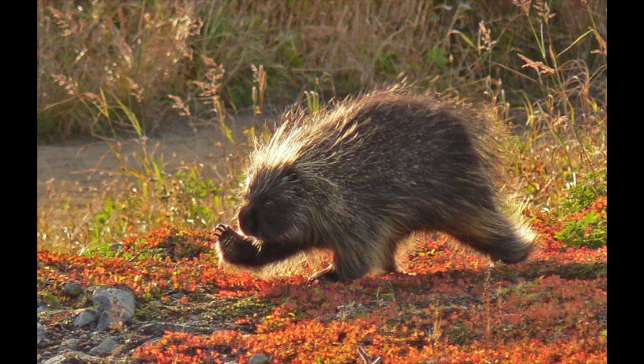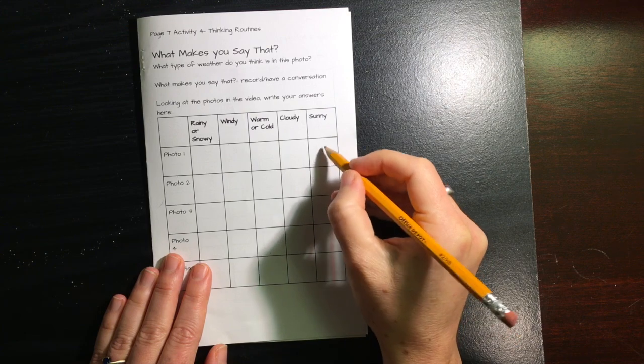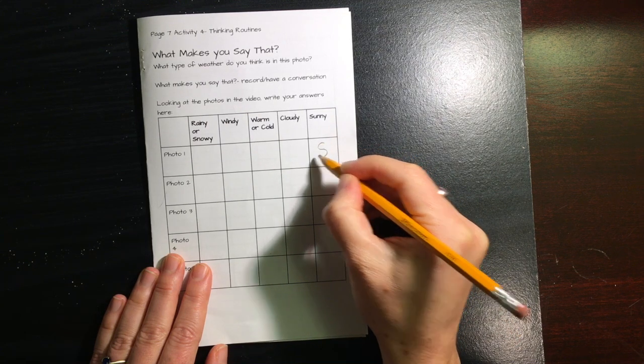And I'm kind of wondering if that means that it's the time of year when the plants turn red, which is autumn or fall. Ooh, and I see that this porcupine has a shadow, which also tells me that that light that I see on top of its head is probably the sun. So I think I can definitely say that it's sunny. So I'm going to write an S for sunny.